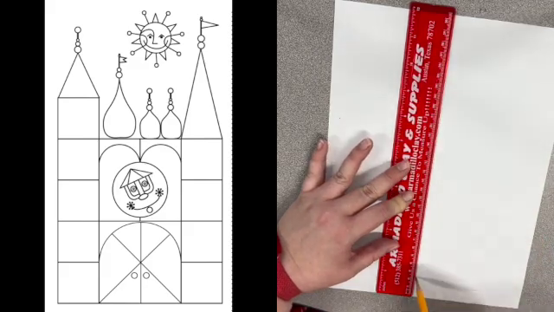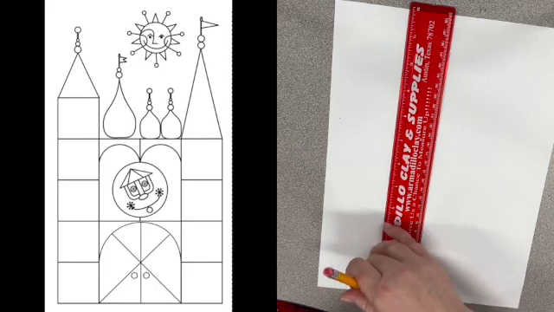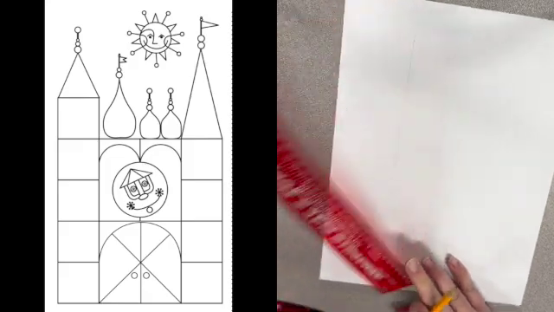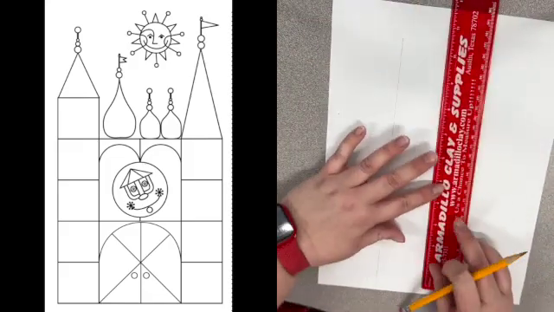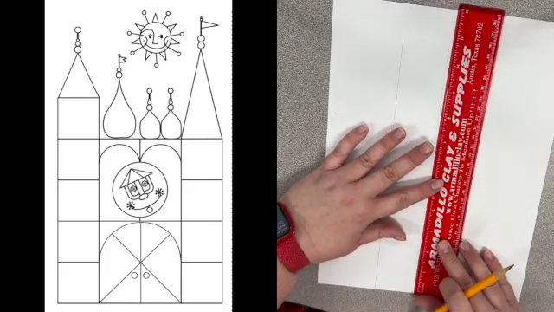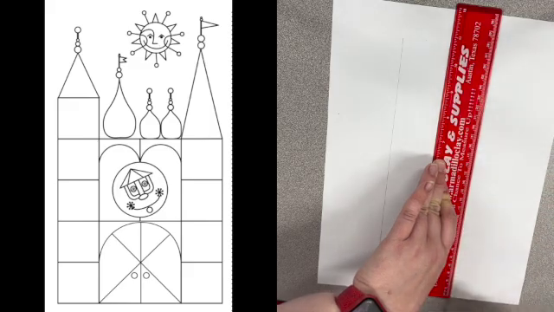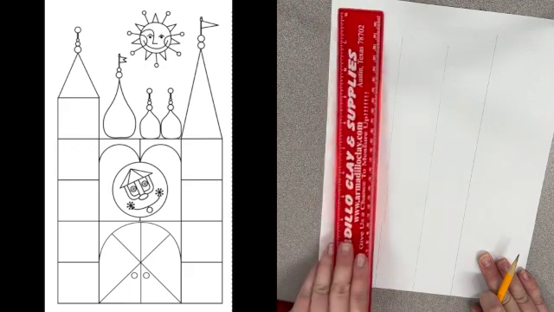I'm going to draw a line with my ruler. Now my segments I'm going to use as the size of my ruler. I'm drawing lightly so I can erase. So now I have 1 segment. I can place my ruler down and draw my second segment, so I have 2 segments now.